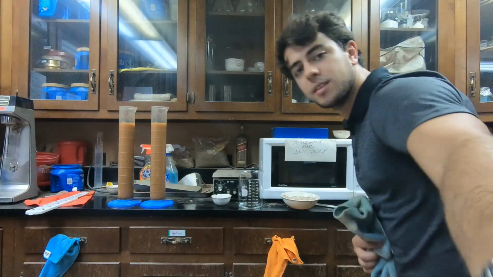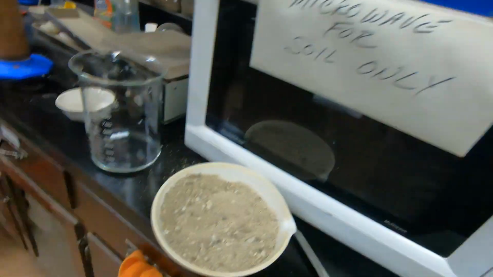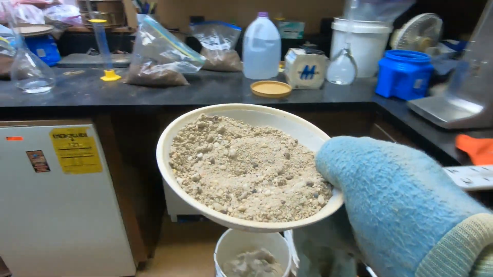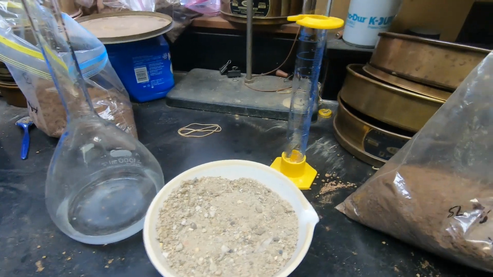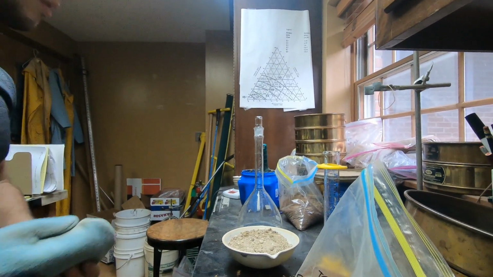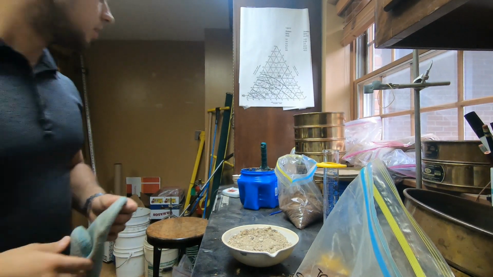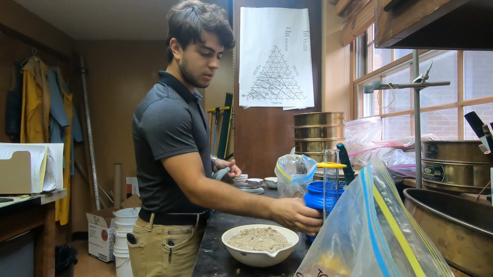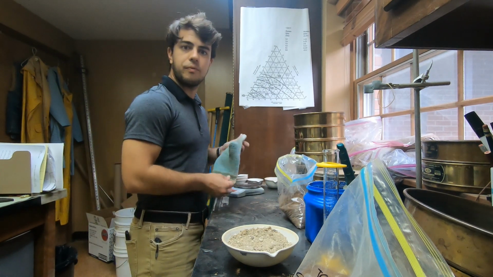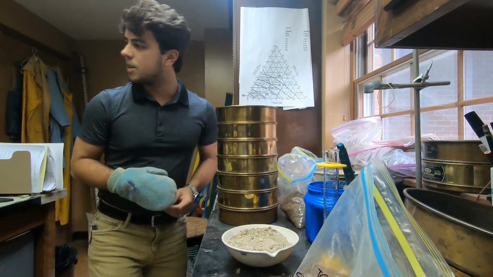All right, I'm going to take this with me. Let me just put this glove on here real quick. Here we go, bringing it over here. Okay, so I'm going to move this out of the way. Now what we're going to do is we're going to put this through the different sieves.